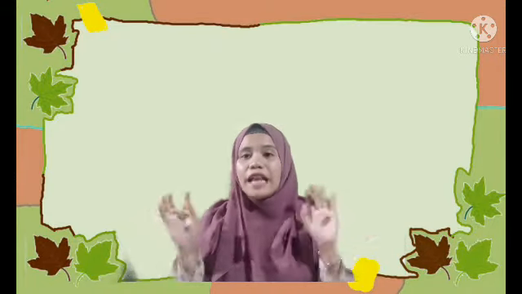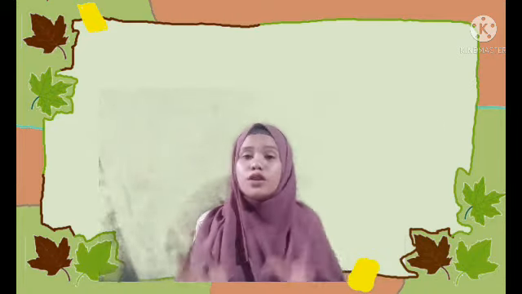Okay guys, that's my explanation about the table and the chart for the improvement of the student literal comprehension at one of the SMP PGRI in Makassar Middle School.